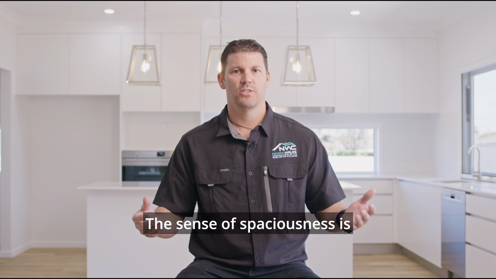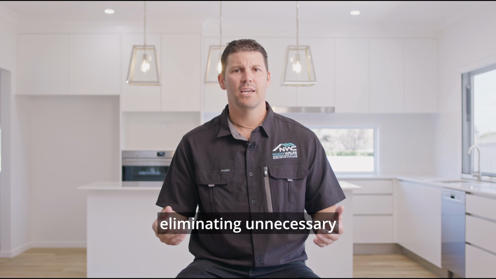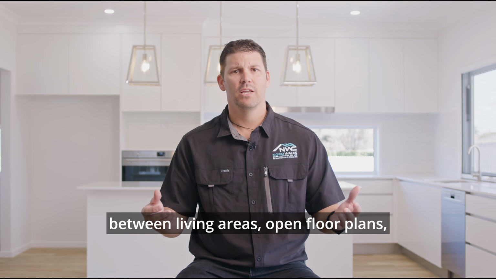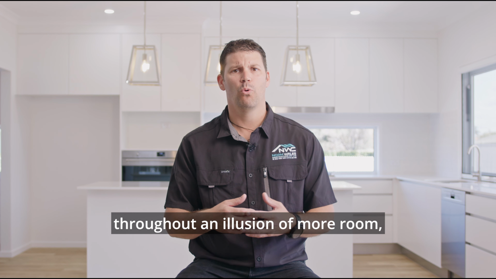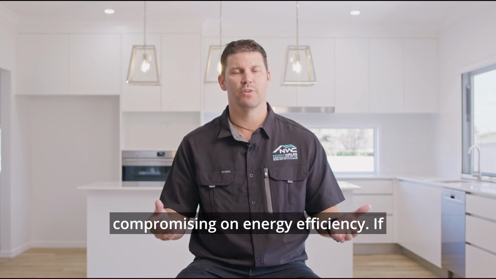The sense of spaciousness is another significant benefit. By eliminating unnecessary doorways and widening passages between living areas, open floor plans create an illusion of more room, enhancing comfort without compromising on energy efficiency.